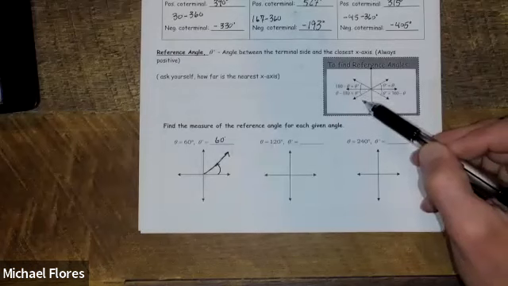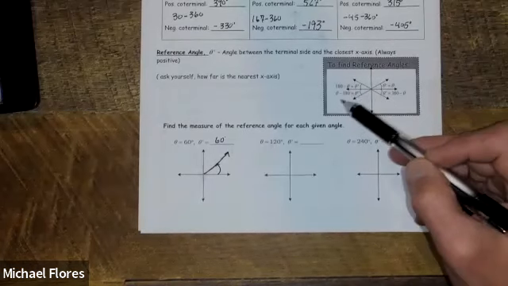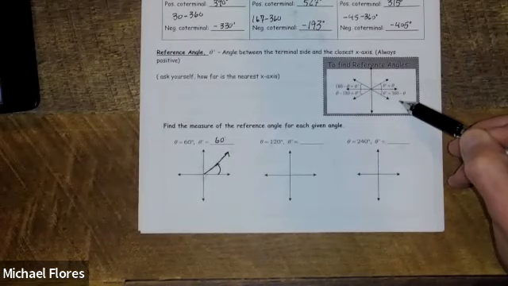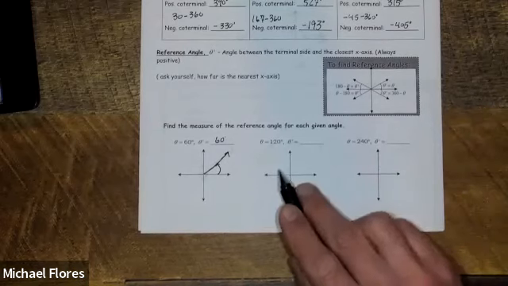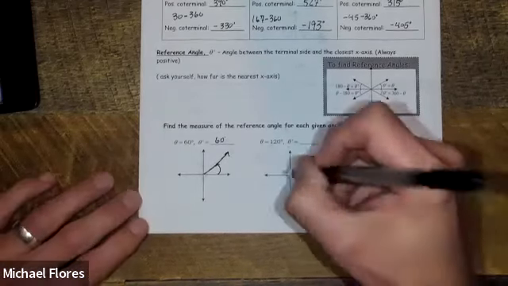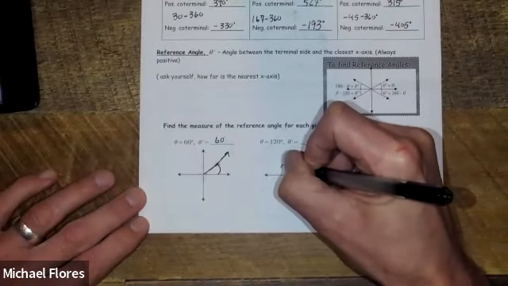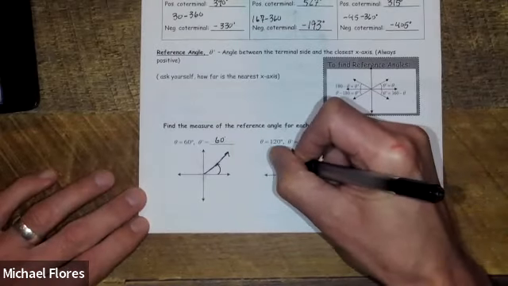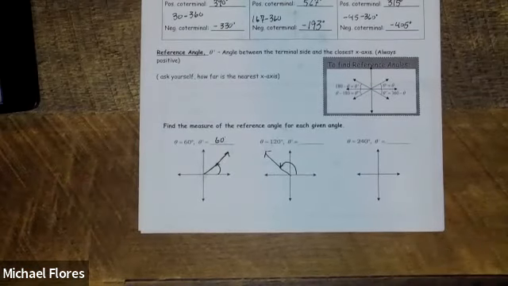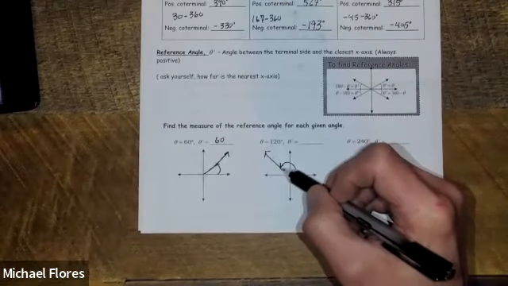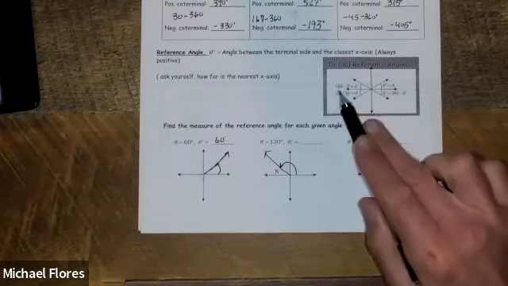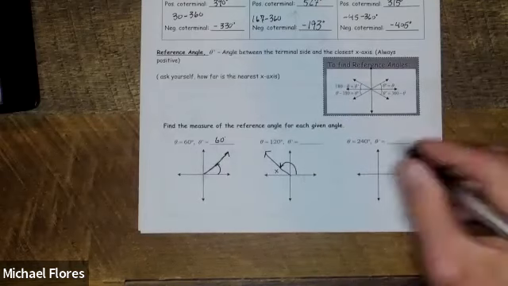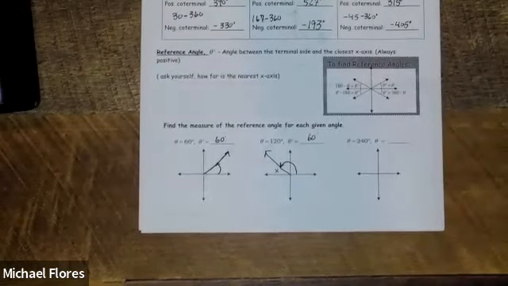If your terminal side is in quadrant 3, then it's going to be your angle minus 180 degrees. If your terminal side is in quadrant 4, then it will be 360 degrees minus your given degree measurement. All right, so if we're going to plot the terminal side of 120 degrees. Remember, your reference angle is the distance between your terminal side and the closest x-axis. So this is the angle measurement we need here. We would do 180 degrees minus 120. So that would give us 60 degrees again.